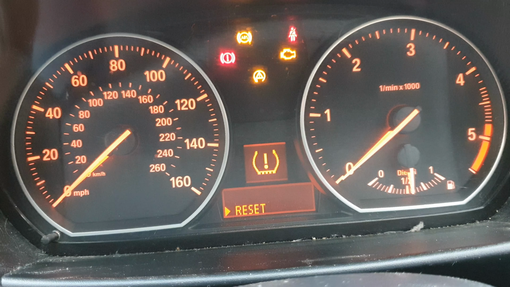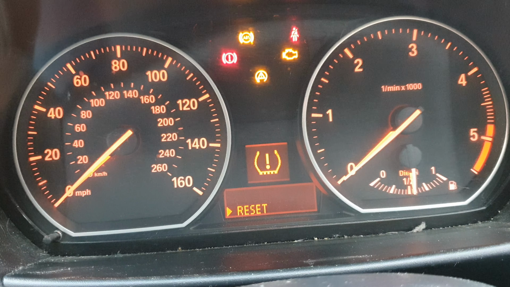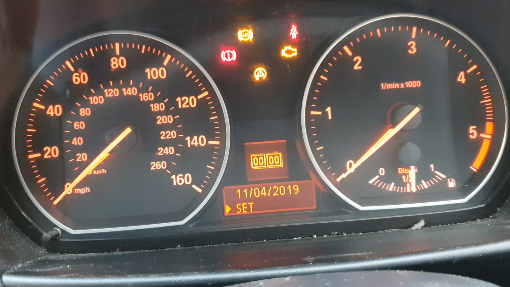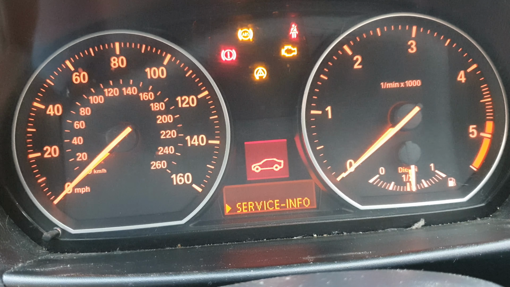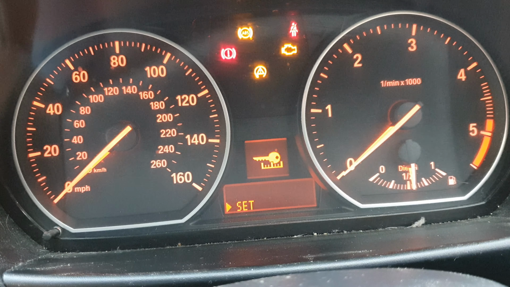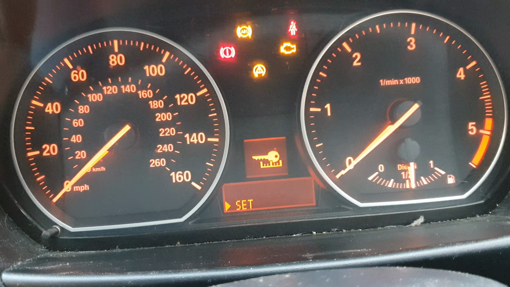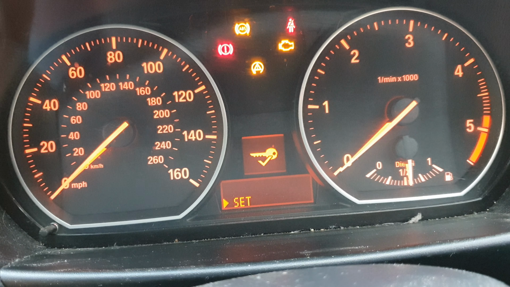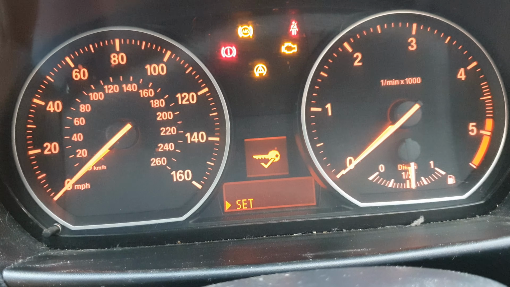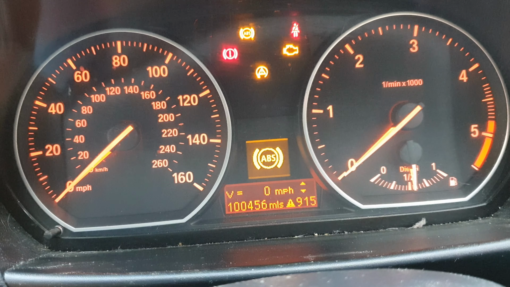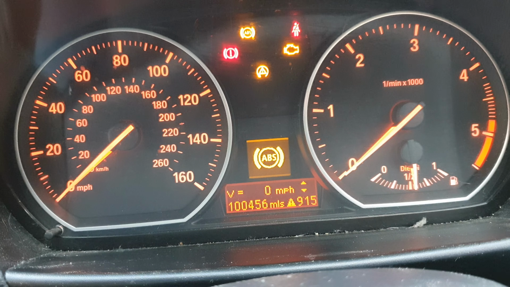Then we've got our tyre pressure resets, our clock setting, our date setting, and our service info reset. We've also got a couple of key features, things we can set that correspond to our key, in terms of how we lock and unlock the vehicle, and how the indicators work, whether you have the single flash or the triple flash. So that's all the features that we can do.